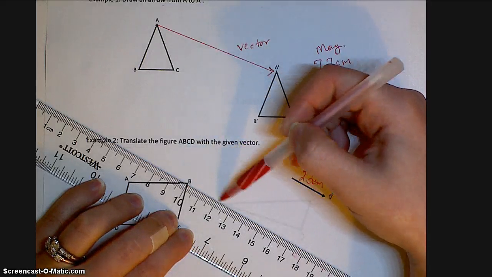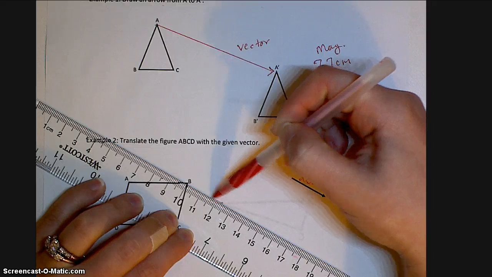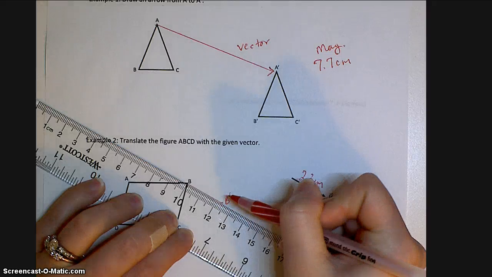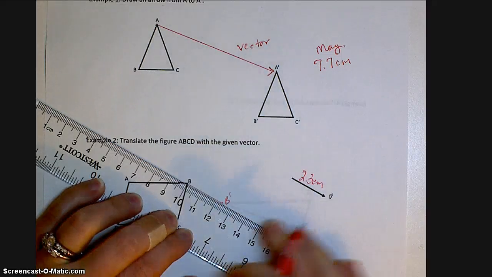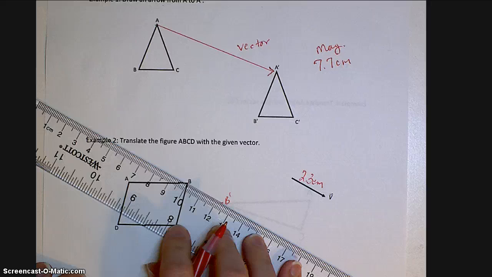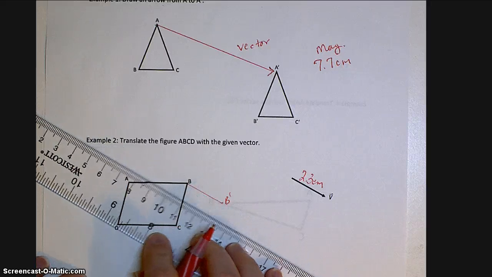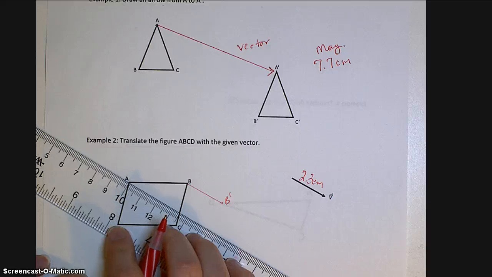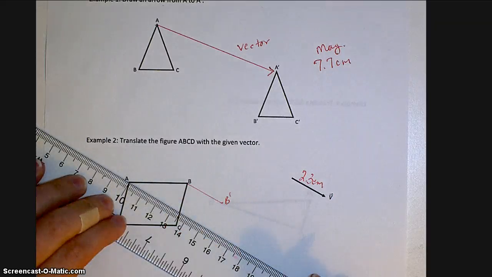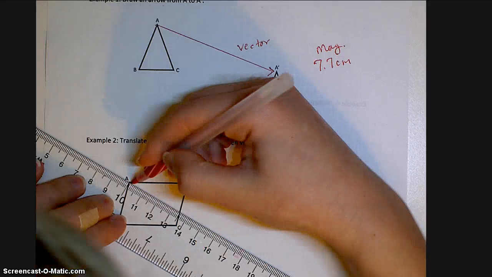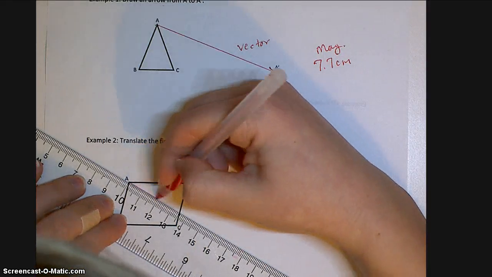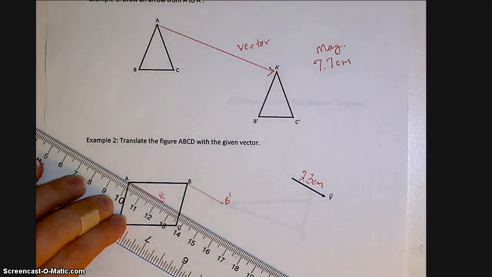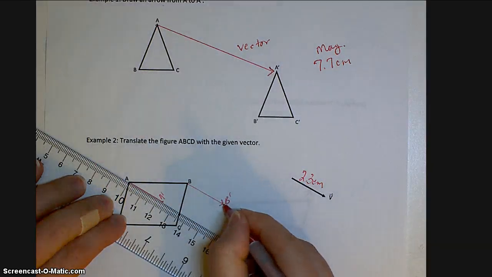Okay, so now I'm going to measure 2.3 centimeters. That's going to give me B prime. And I'll fill in the arrow later. Move my ruler over to A. Be very careful. Again, 2.3 centimeters, so A prime. I'm going to fill in my arrow here.